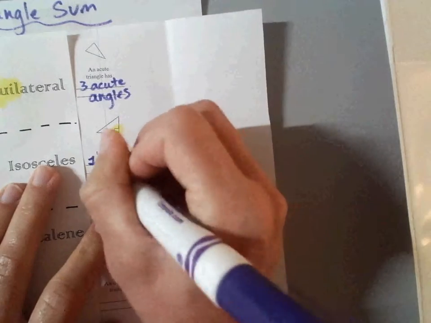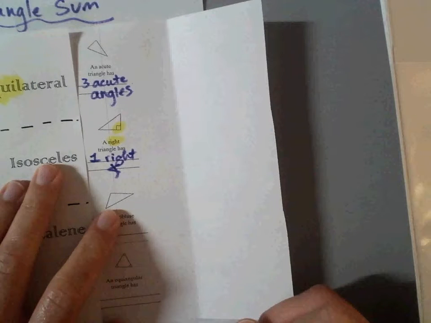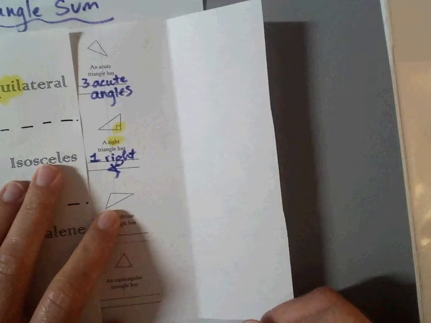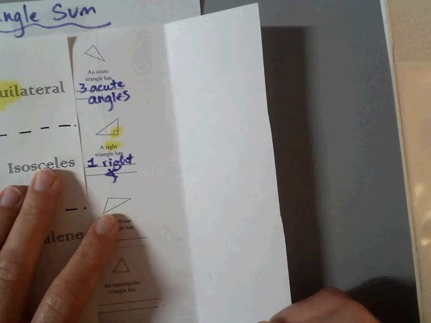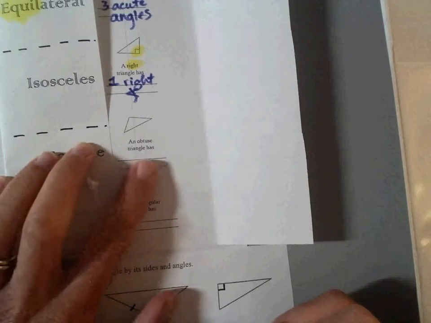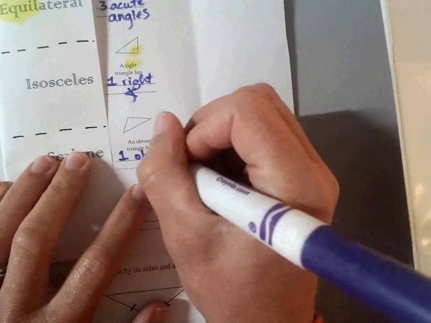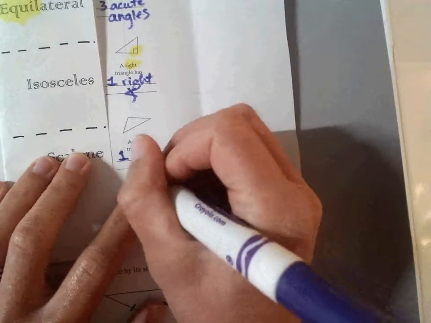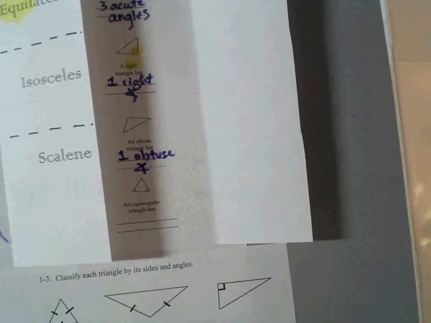Now, I told you 1 right angle. Could you possibly have more than 1 right angle in a triangle? No, because 90 plus 90 is 180, and then you have too much, right? Triangles add to 180. Okay, next one. An obtuse triangle has 1 obtuse angle. Likewise, the same thing. 1 obtuse angle.